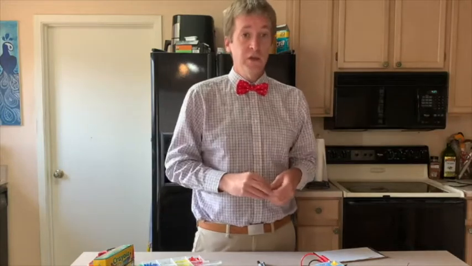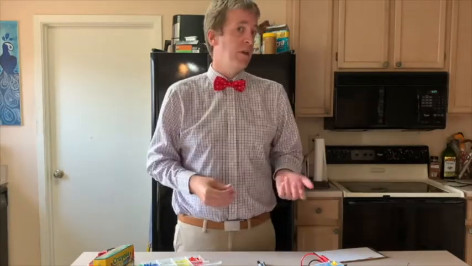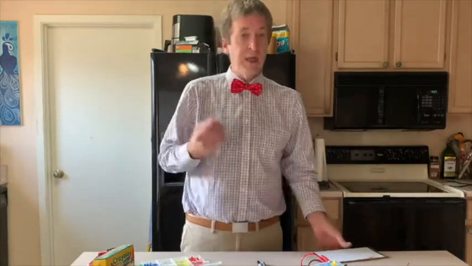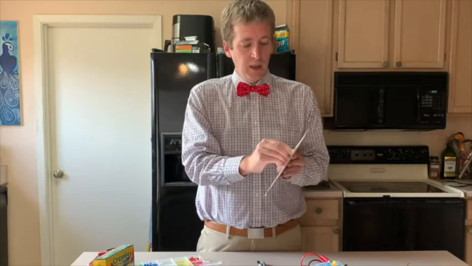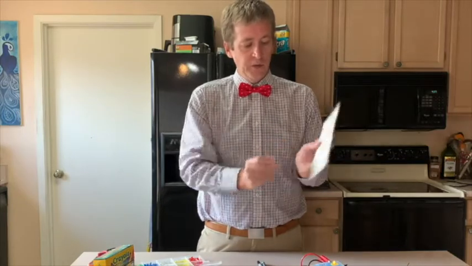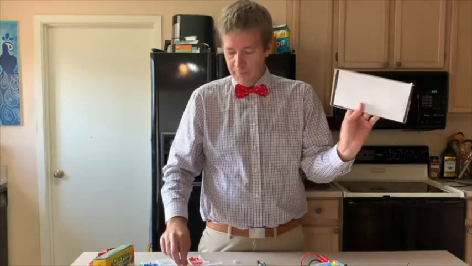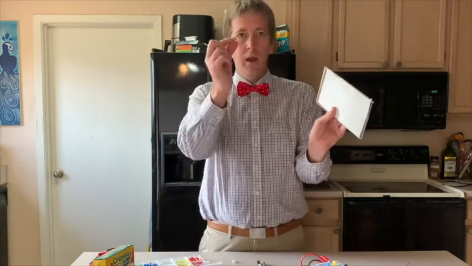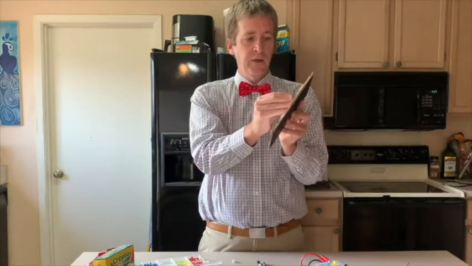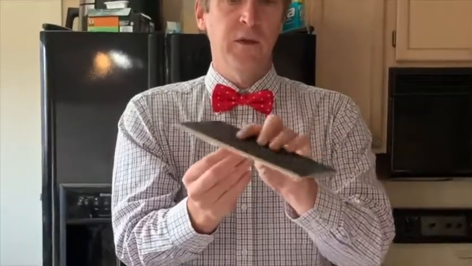Class, now that your storyboards are drawn, and they do look really, really good, I'm looking forward to hearing your stories. The next thing we're going to do is attach the LEDs and draw the circuits on the back. To attach the LEDs, you're going to have to poke 2 holes into your board, and you'll use a thumbtack very carefully to poke 2 holes through your board, and then you can insert your LED through them so they stick out the end.